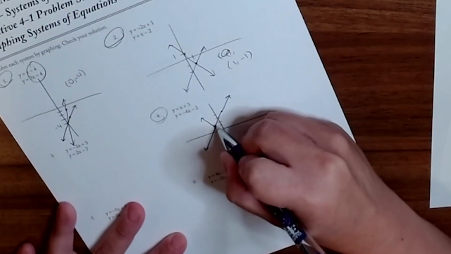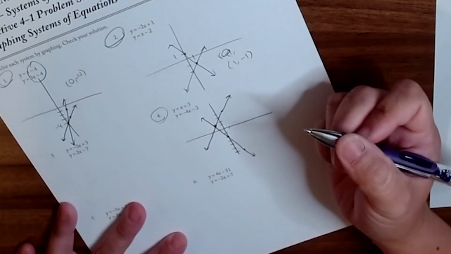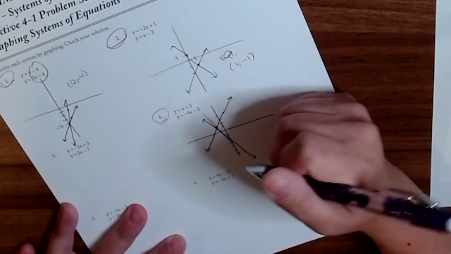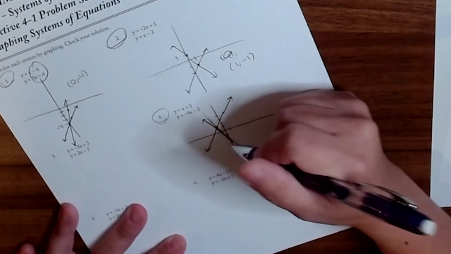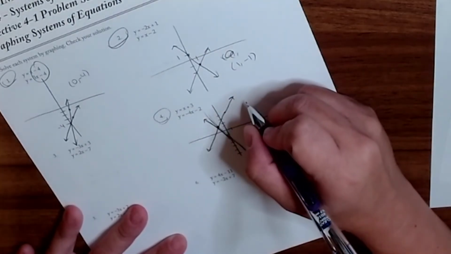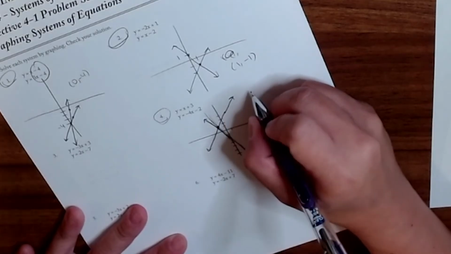So maybe a little off. It should have been more like this way. Yeah, it is pretty close this time, because I did solve it algebraically.